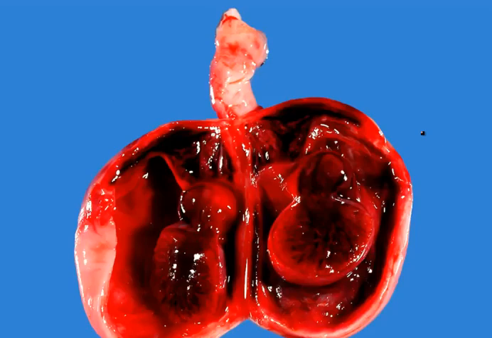A classic example is shown here in your text, and this is figure 1.6. This is a testicle, and this testicle has undergone hemorrhagic infarction. Basically, the idea here is that this testicle is completely red.